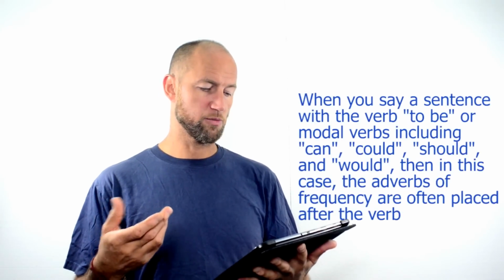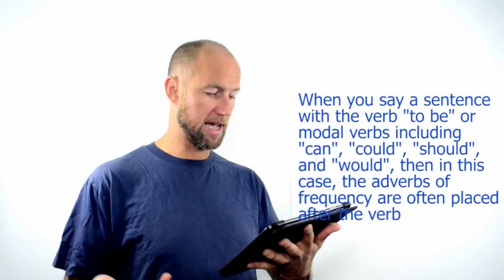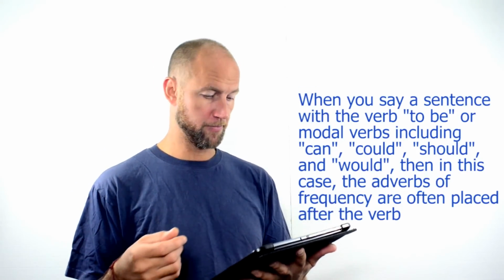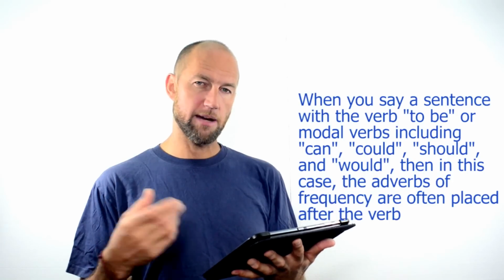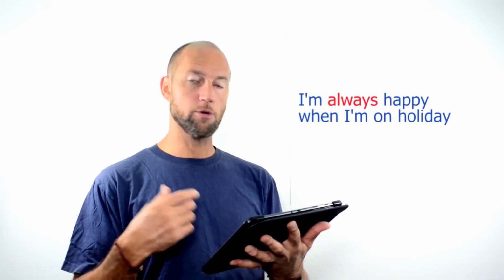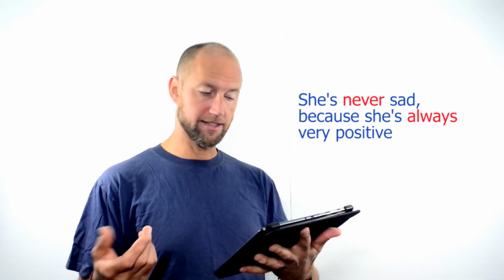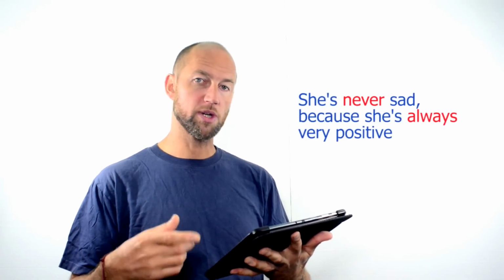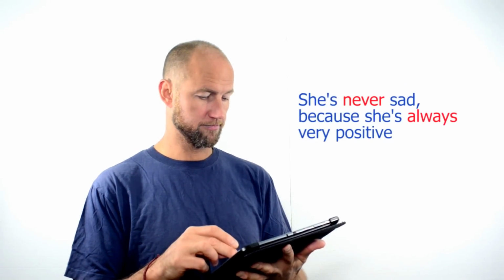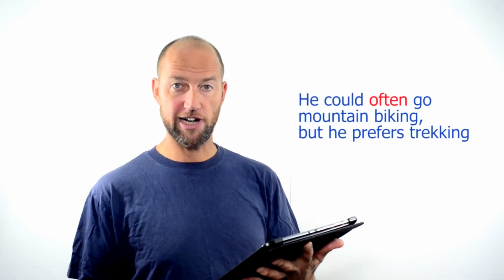When you say a sentence with the verb to be, or modal verbs including can, could, should, and would, then in this case the adverbs of frequency are often placed after the verb. For example, I'm always happy when I'm on holiday. Who isn't? She's never sad because she's always very positive. He could often go mountain biking, but he prefers trekking.